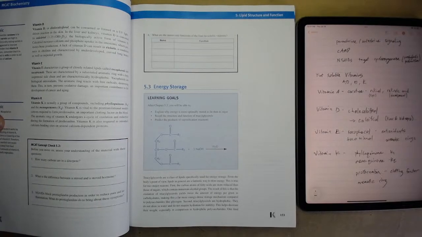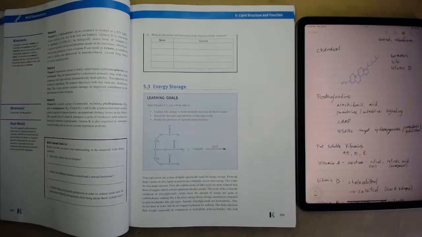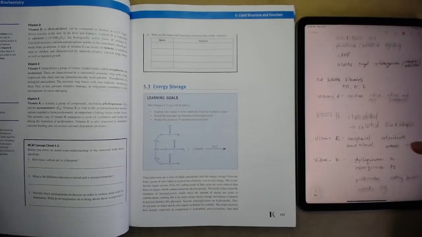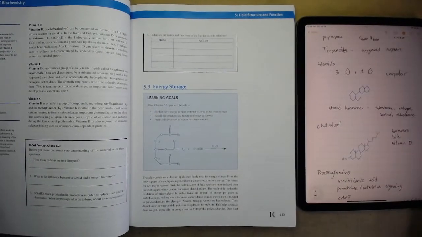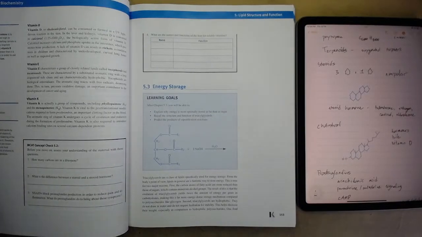How many carbons are in diterpene? Diterpene sounds like 2, but it's actually 4 isoprene units, each of which have 5 carbons. So 20 carbons. What is the difference between a steroid and a steroid hormone? A steroid is just the structure. A hormone is a hormone based off of the structure. NSAIDs block prostaglandins production in order to reduce pain and inflammation. What do prostaglandins do to bring about these symptoms?